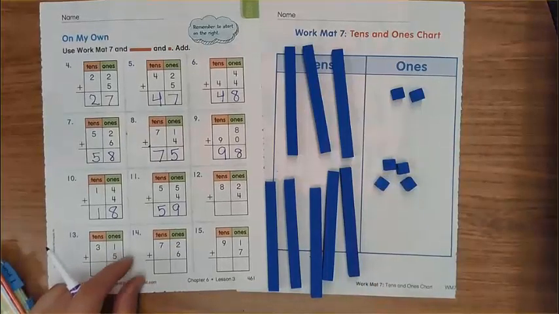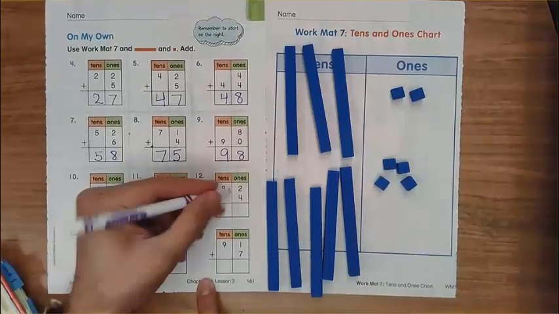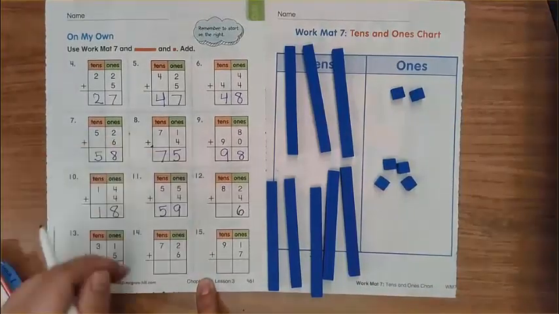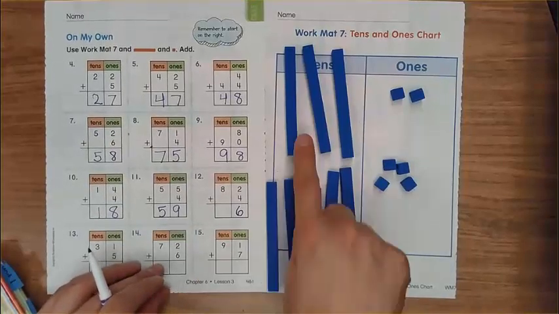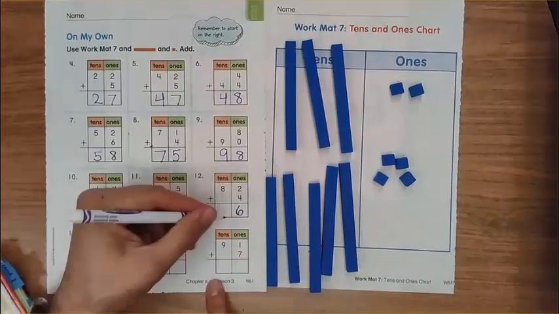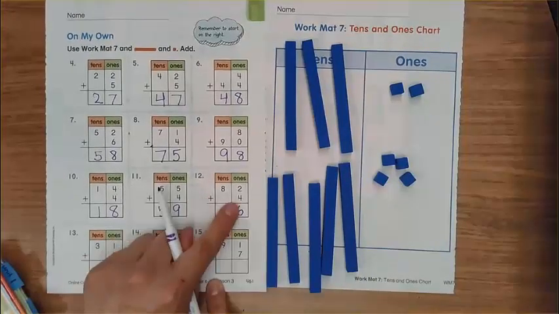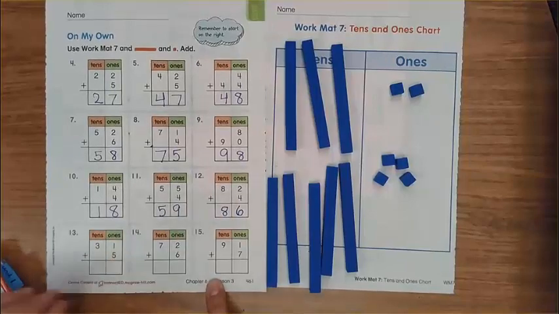And we're going to add the ones together. What's 2 plus 4? 6. Now let's add the tens together. 1, 2, 3, 4, 5, 6, 7, 8. So 80, so that makes 8 tens. So 82 plus 4 makes 86.